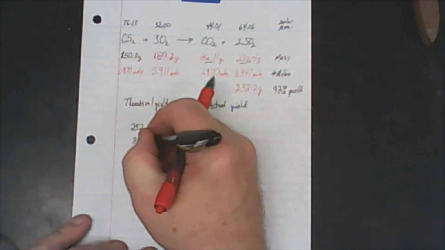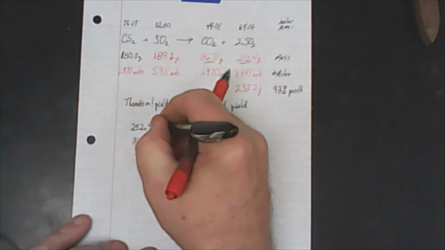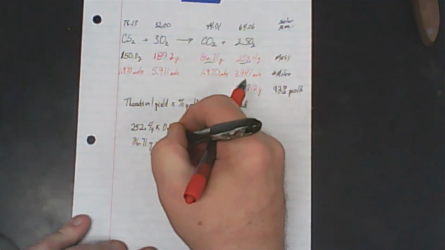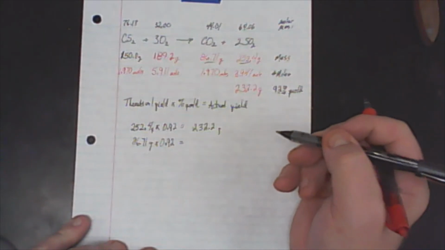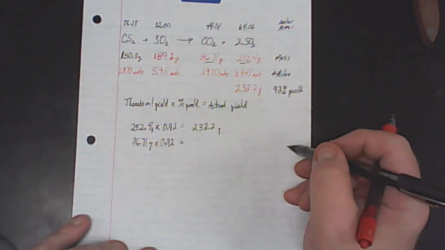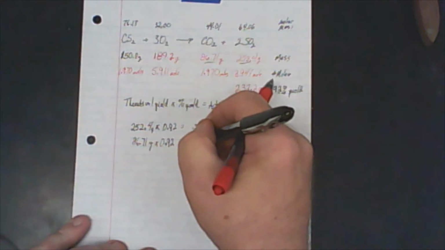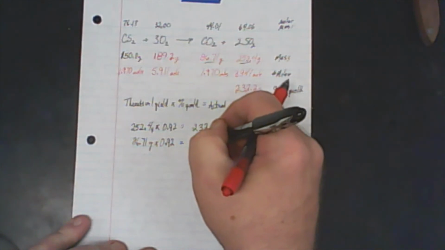And if I take 86.71 grams times 0.92, that's expressing my percent as a decimal, gives me a yield of 79.78. And again, those numbers are rounded off.